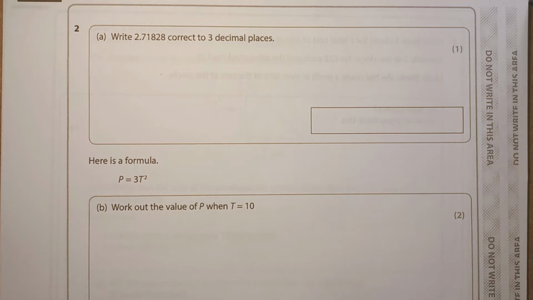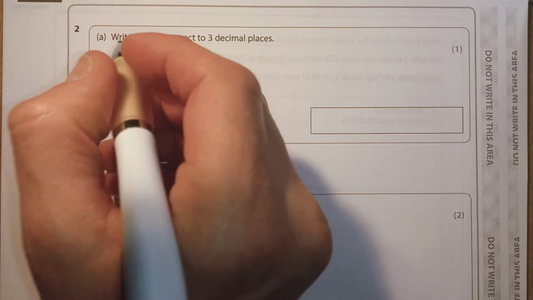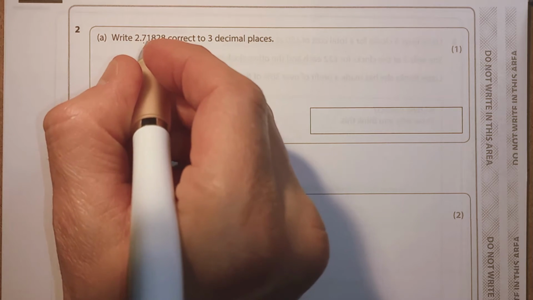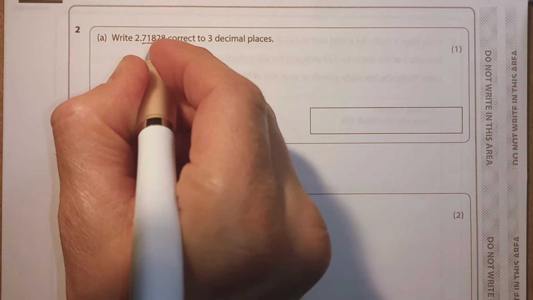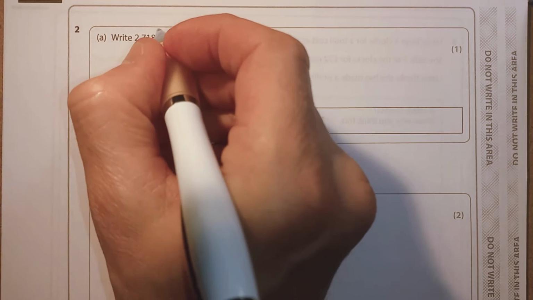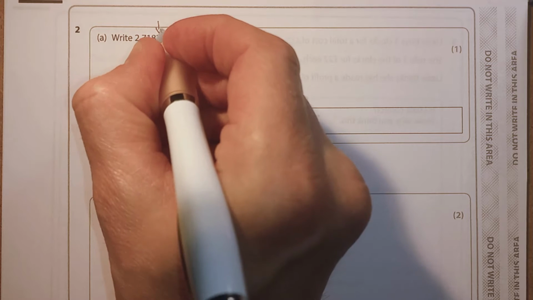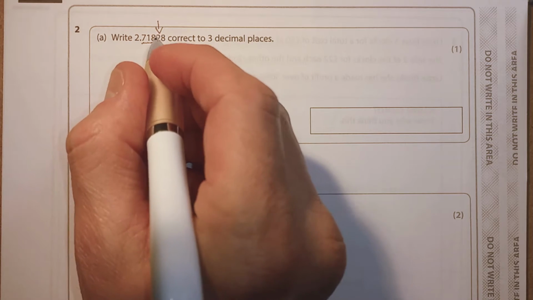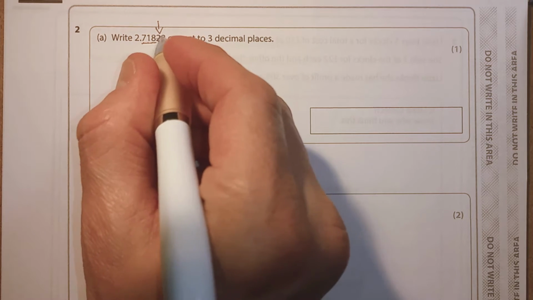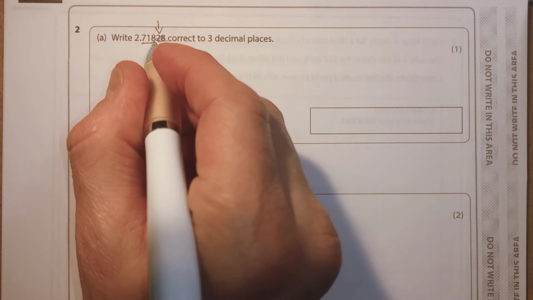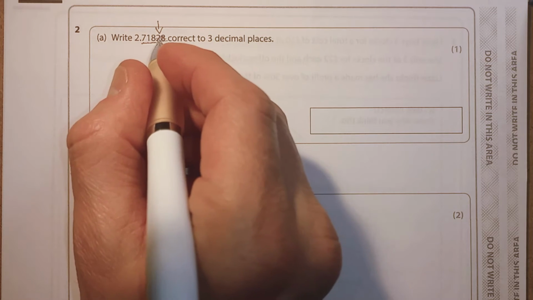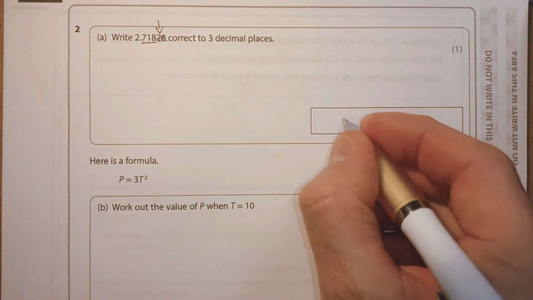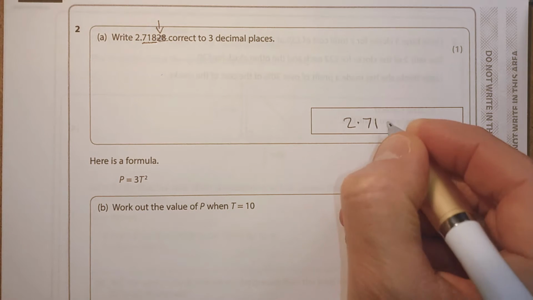Question 2. Write 2.71828 correct to 3 decimal places. Okay, 1, 2, 3, that would be our 3 decimal places. So we look at the next digit. If it's less than 5, then we can just ignore it. If it was 5 or more, we'd need to increase this by 1, but it's not, so we can just round that to 2.718.